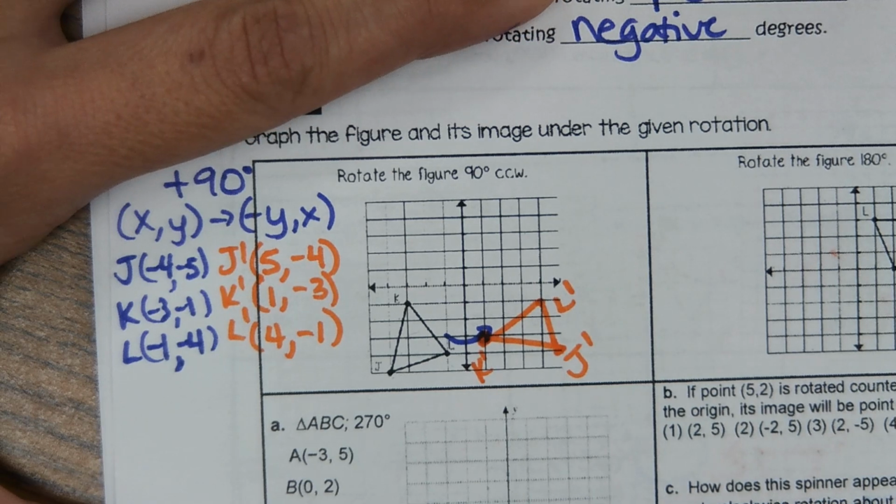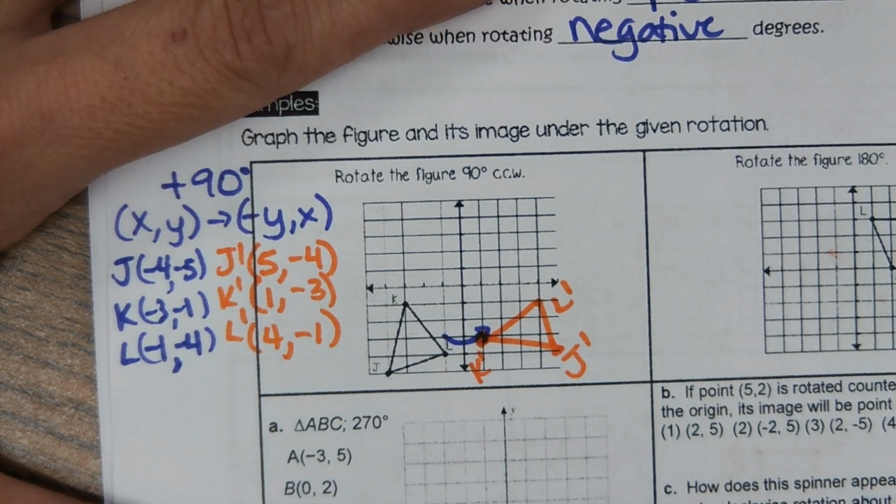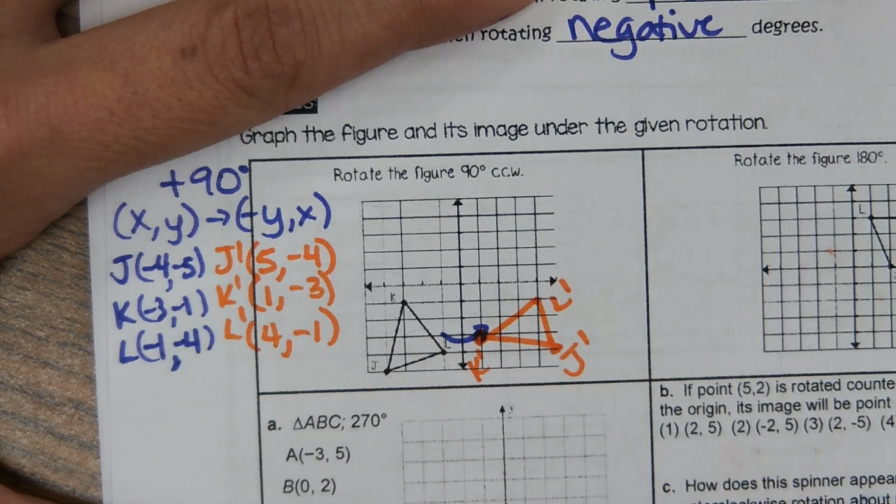And then just make sure it's logical. And to me it is. If you rotated this 90 degrees, that makes sense.